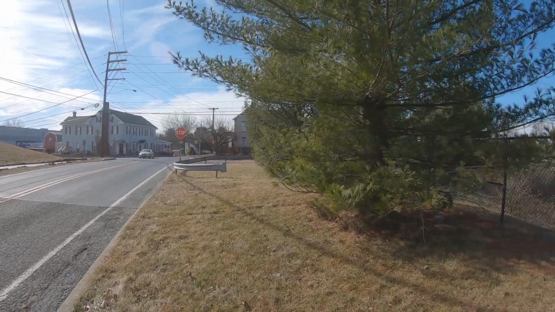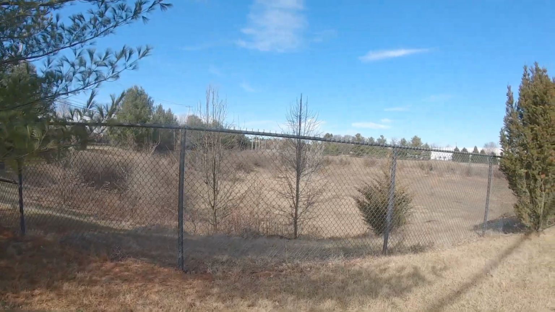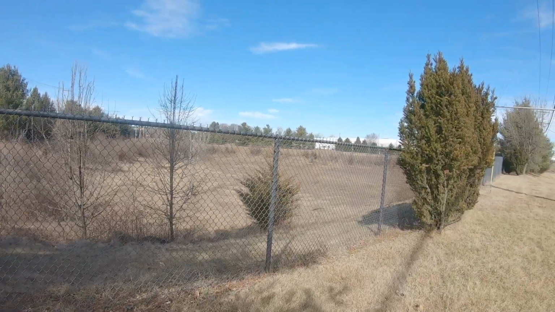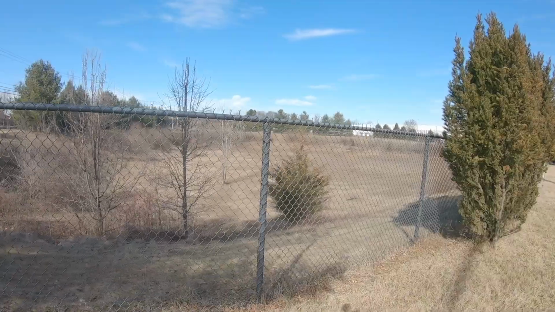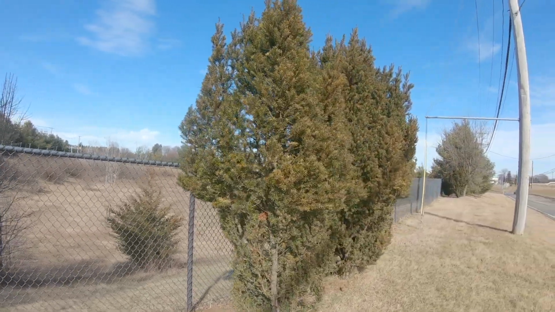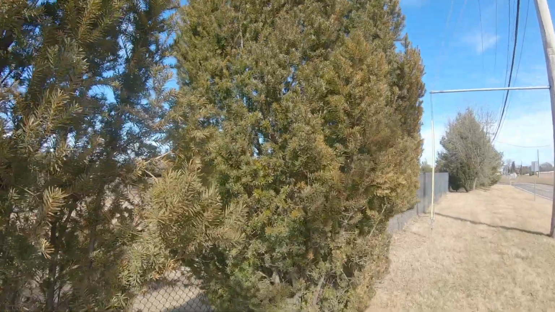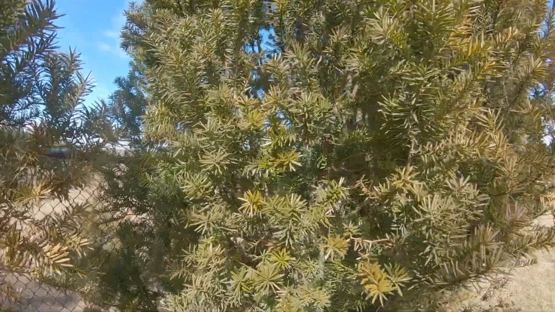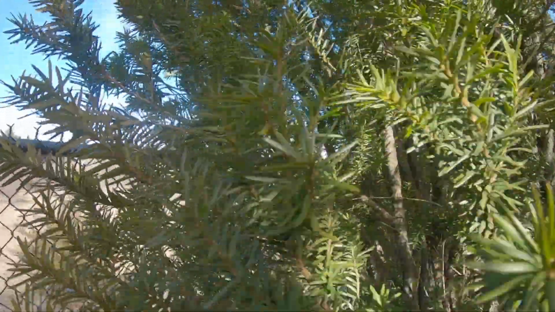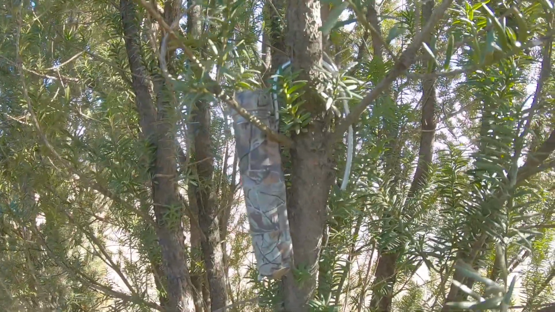And here you have a storm water management area, and this area is fenced off and surrounded by trees and bushes. Well, right here in this bush, you come around the backside, and I hung a preform tube right here.